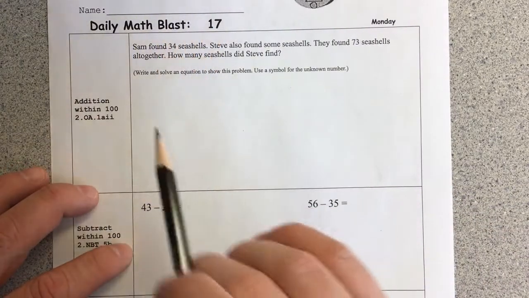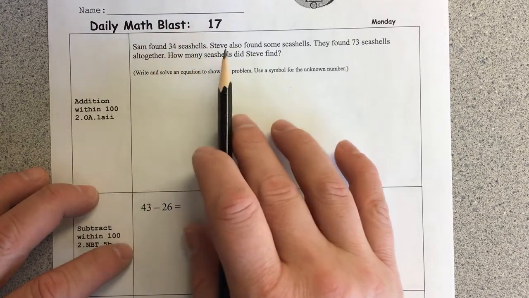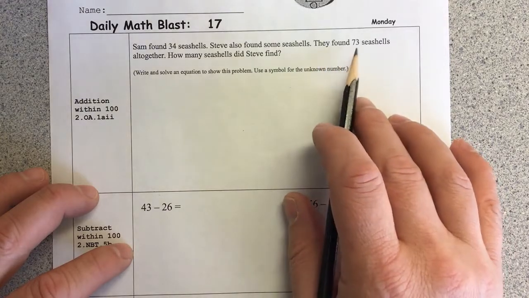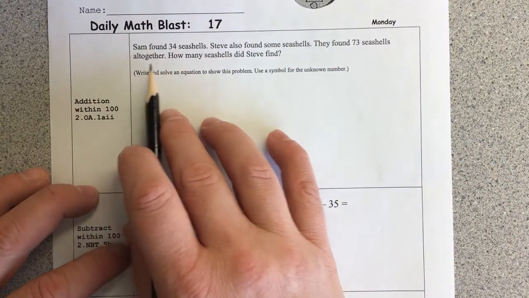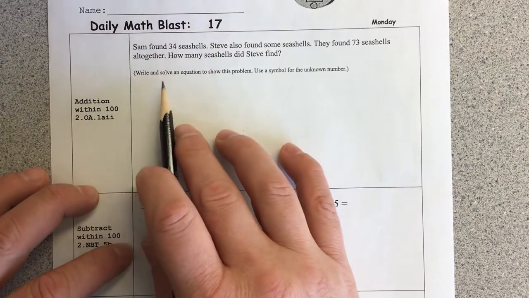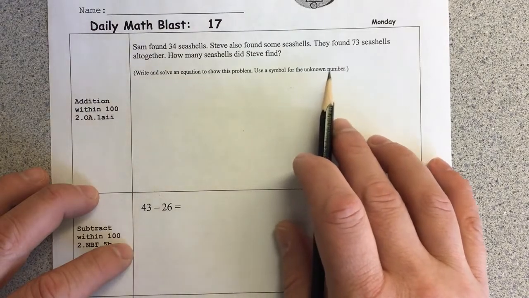Daily Math Blast 17, addition within 100. Sam found 34 seashells. Steve also found some seashells. They found 73 seashells altogether. How many seashells did Steve find? Write and solve an equation to show this problem. Use a symbol for the unknown number.